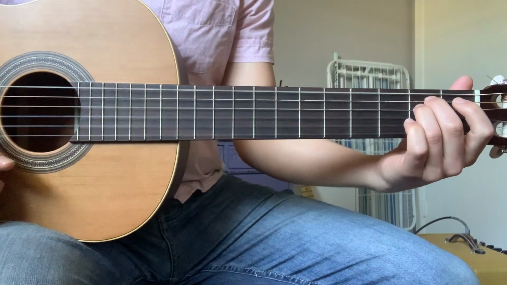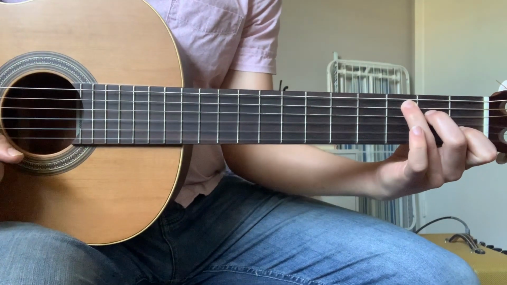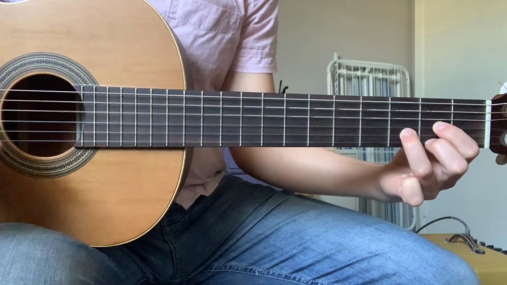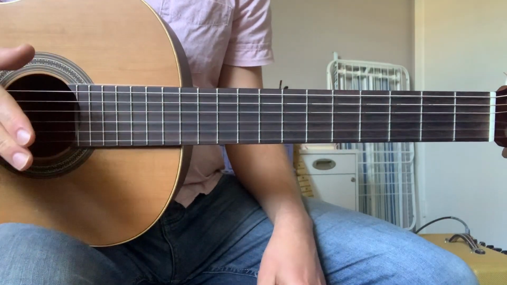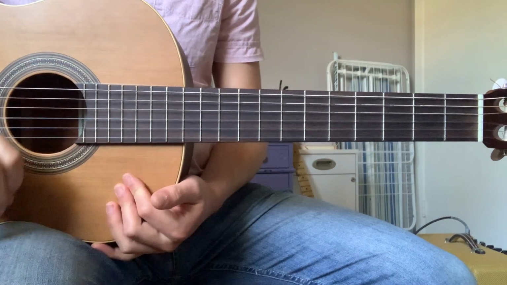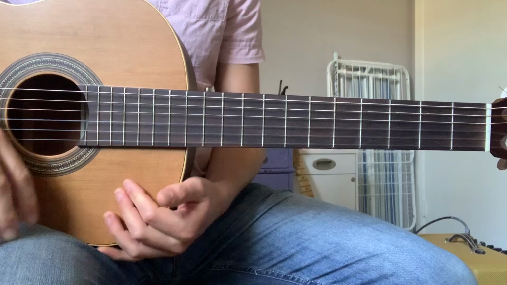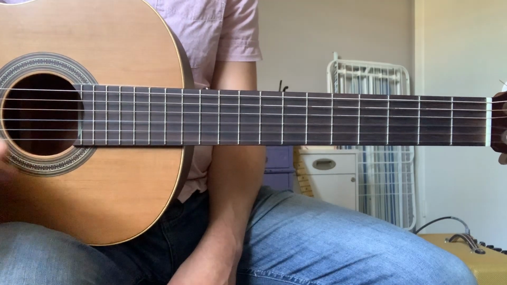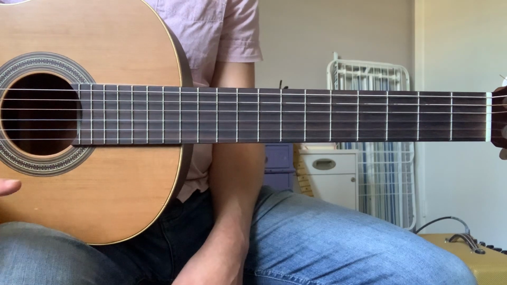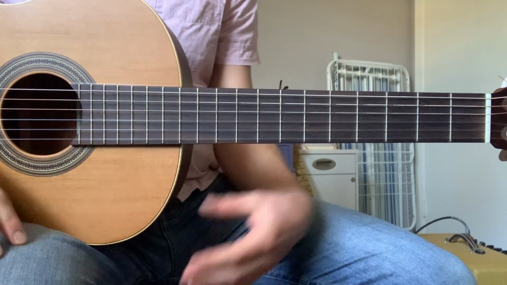We have E minor, C major, G major, D major. Perhaps that chord progression might even sound a little familiar to some of y'all, and that's because this chord progression is incredibly common throughout all genres of music, pop and rock, and everything else. You're going to encounter this chord progression all over the place.